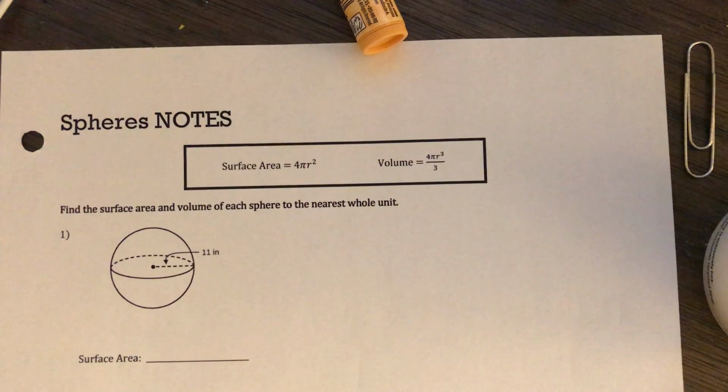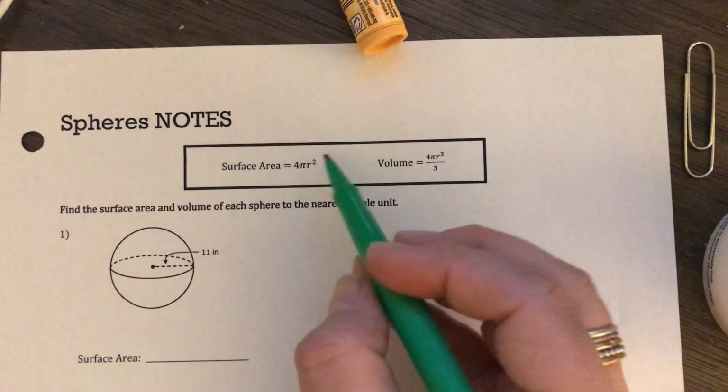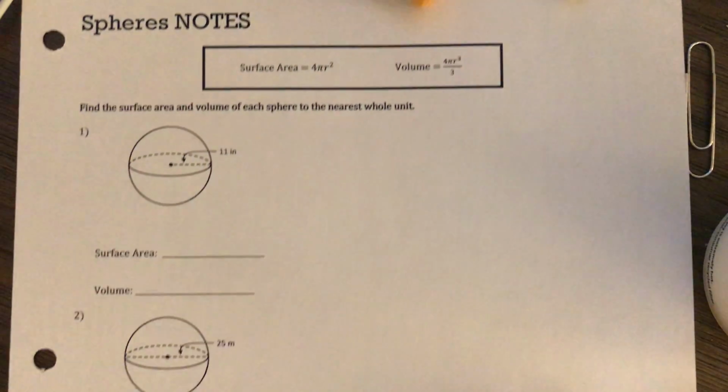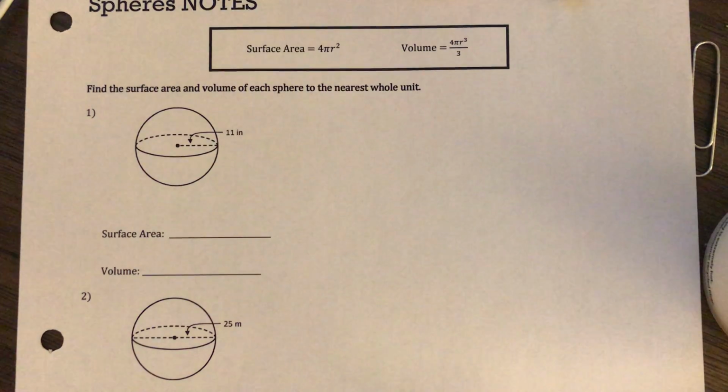Okay, today we're going to finish the chapter and we're going to talk about spheres. There's two formulas for spheres. The first is for surface area. And up here you can see it. It's 4 pi r squared. So all we're going to do is pi r squared just like normal and then times 4.